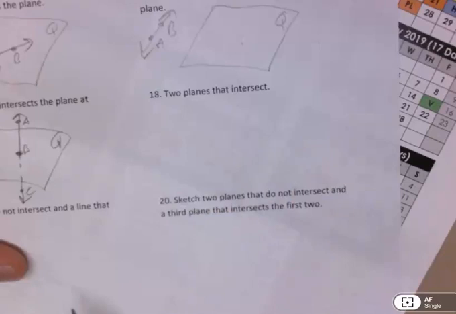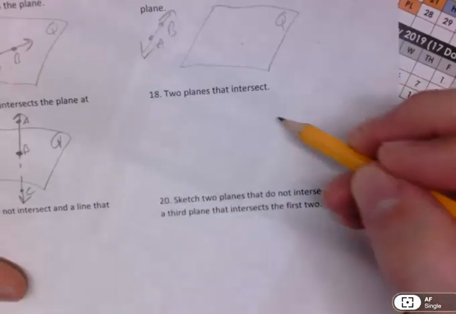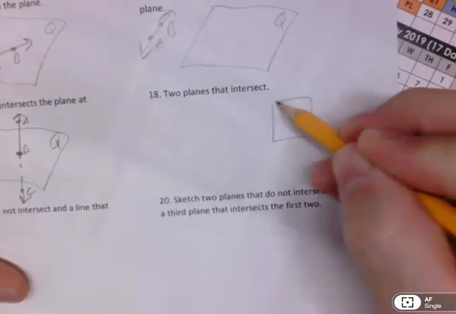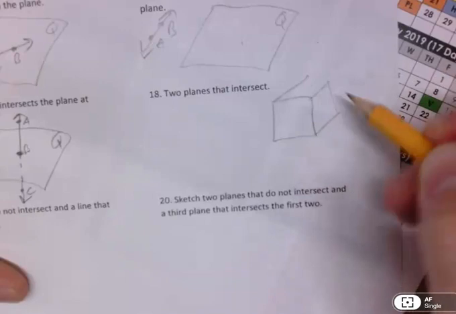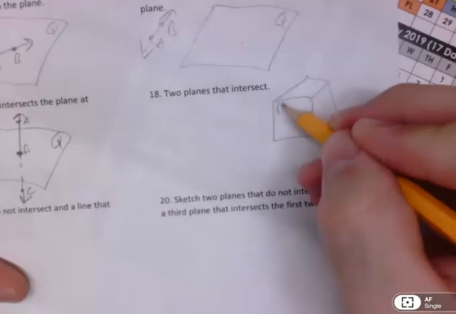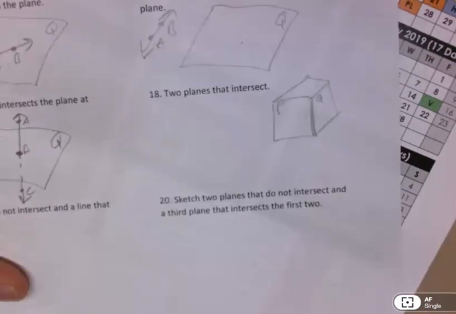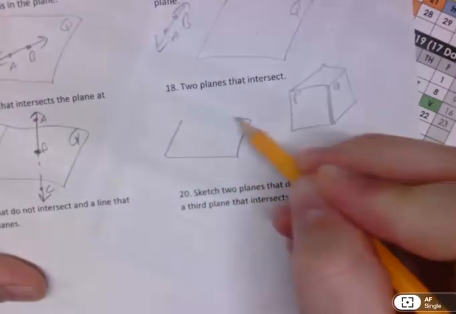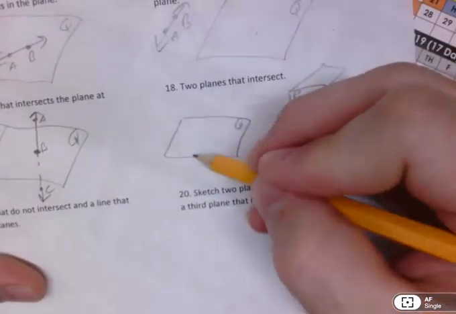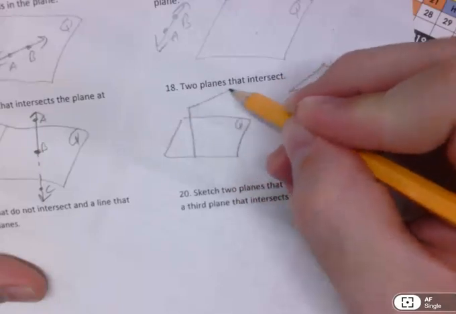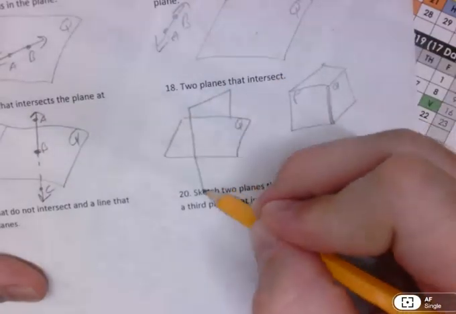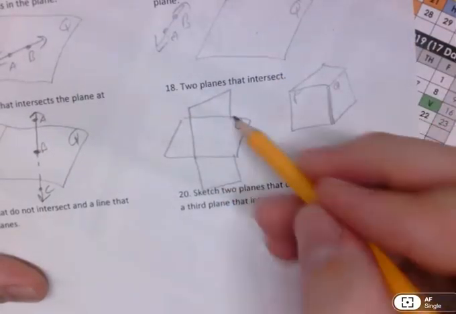Two planes intersecting, you can do a couple different ways. I've seen people do it where they draw it like a 3D box kind of scenario. So here's plane P and here's plane Q, and they intersect right here. Okay, if you want to draw it like that. I've seen people do it this way, where you draw the plane like this, and then you get a little creative here, where you're showing that it's cutting through the plane. So you have one piece of paper cutting through the other piece of paper, okay?